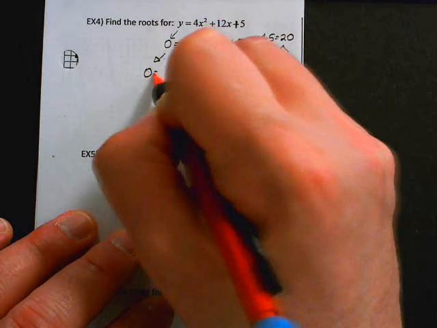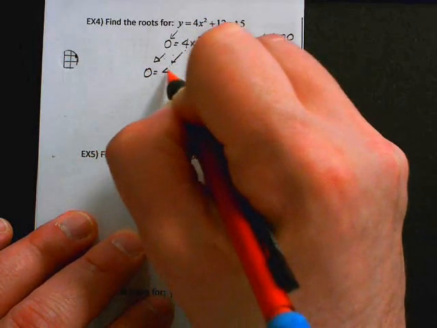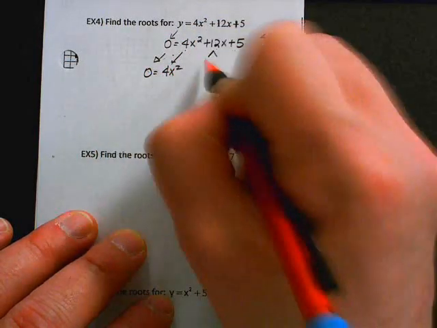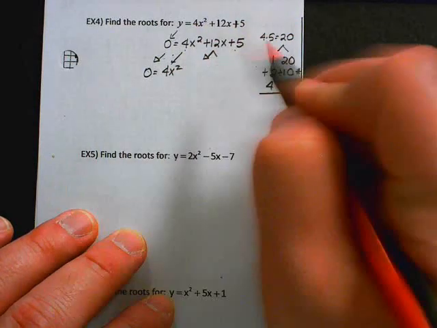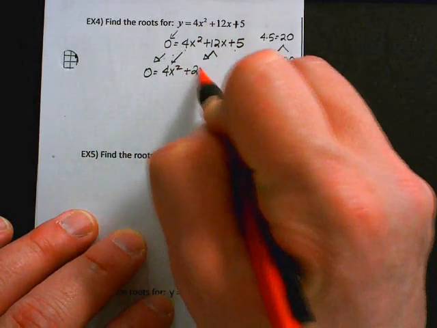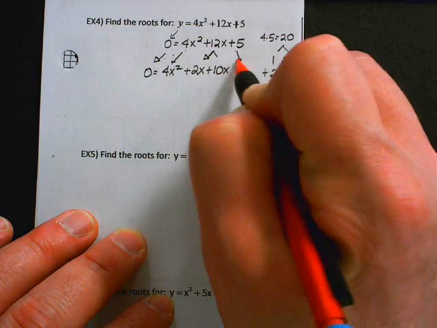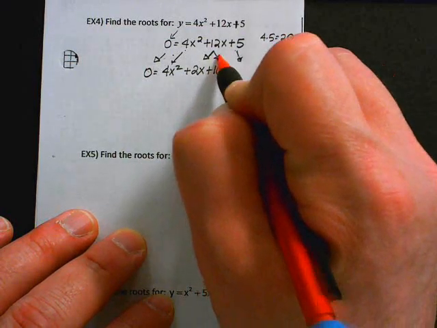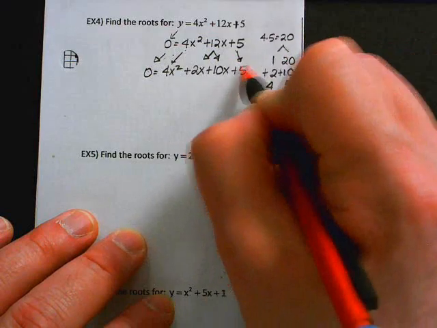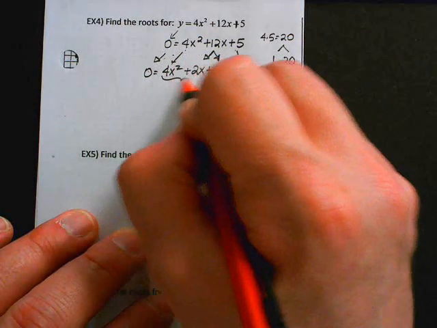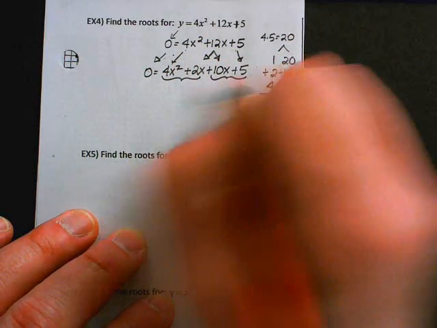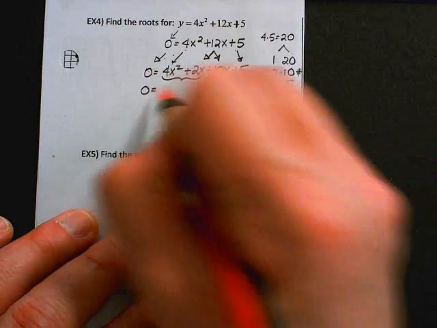So now I'm going to bring these guys down. So 4x squared. I'm going to break down 12x as positive 2x plus 10x and bring down the 5. So it will be plus 5. And now I'm going to factor these by grouping.